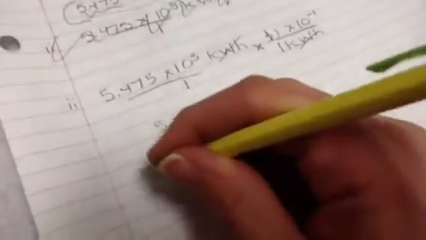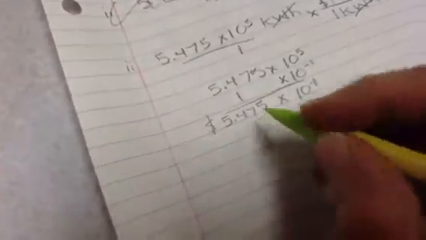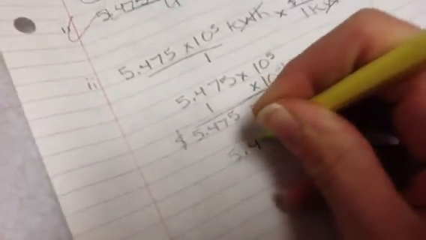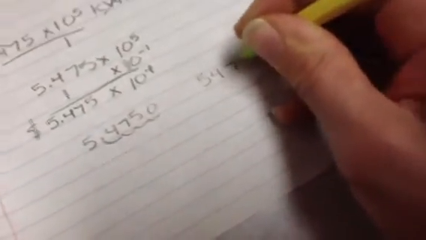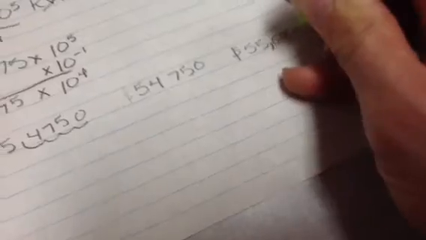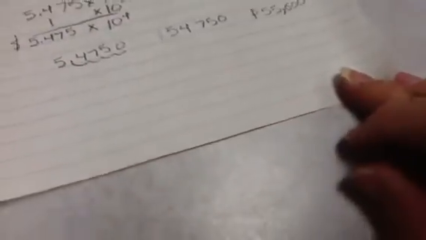So remember my units were dollars, and they told me to round to the nearest 1,000. I don't know exactly how many thousands this is, so let me come down here. It's 10 to the 4th, so 1, 2, 3, 4. So basically I'm dealing with $54,750, which to the nearest 1,000 is $55,000. $55,000 is the amount of money I'm going to save.